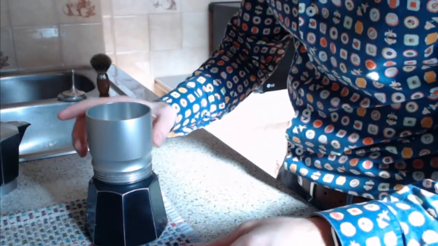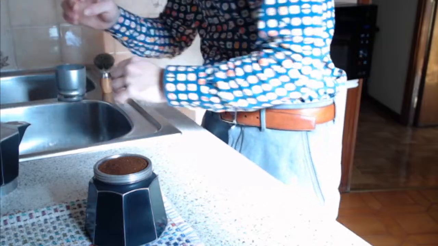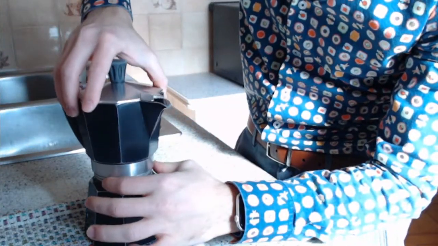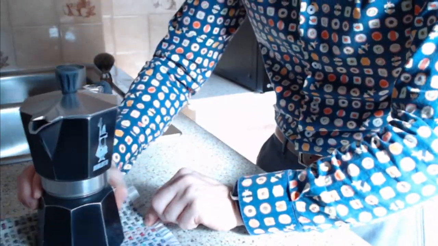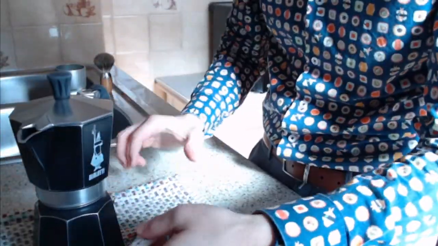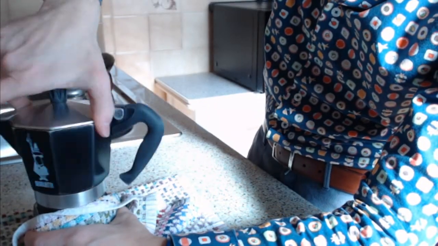Okay. So now the coffee is on the coffee machine. The coffee is on the coffee machine, and we can just close this. Let me try not to burn myself, because this is filled with hot water, boiling water.